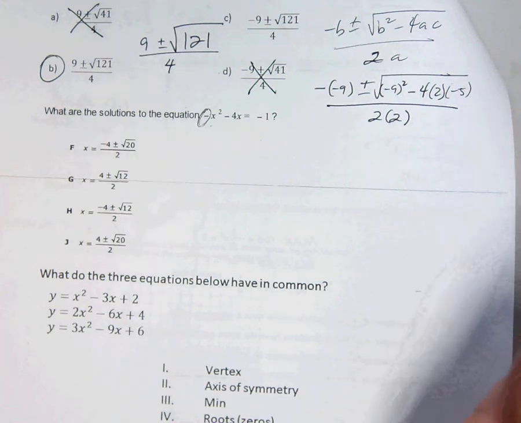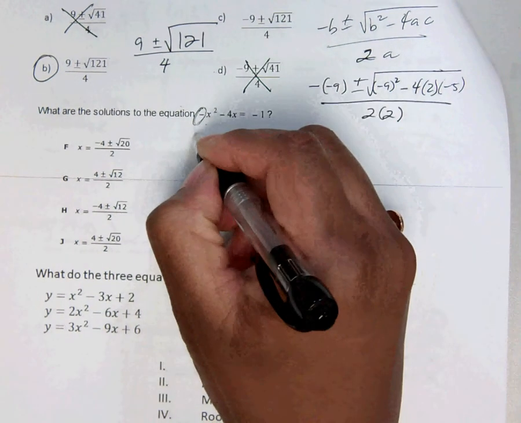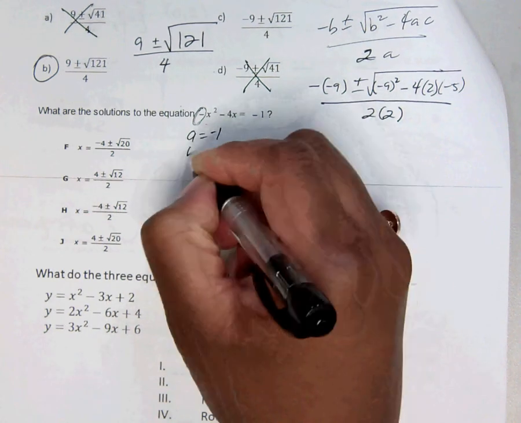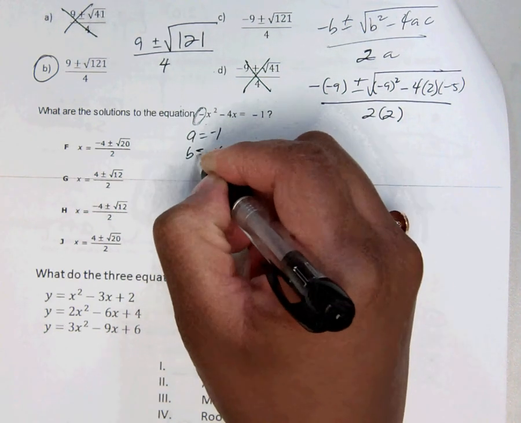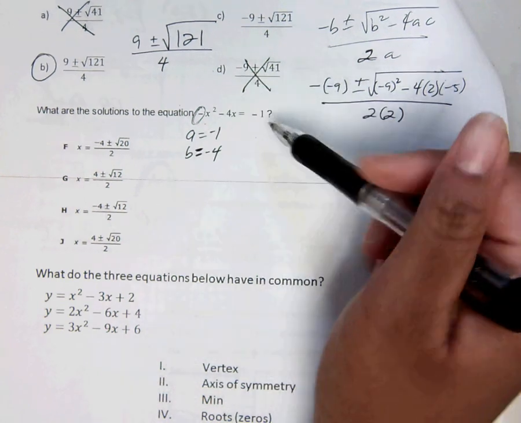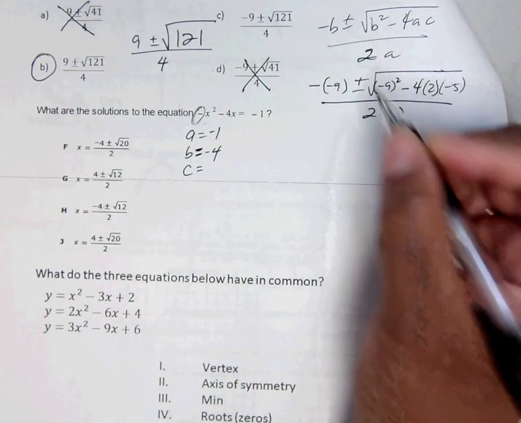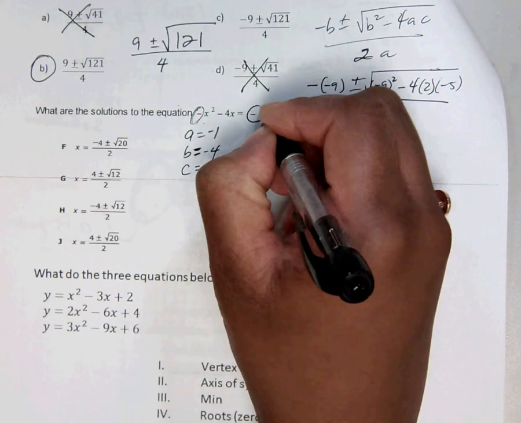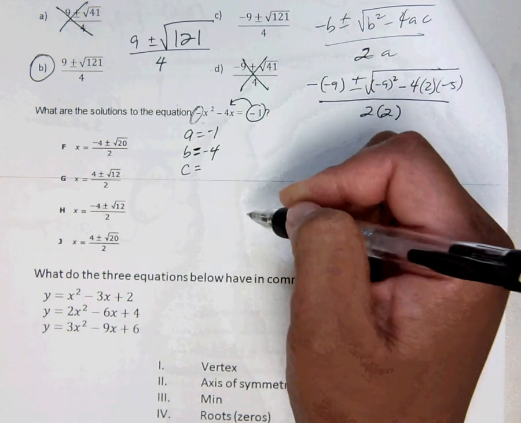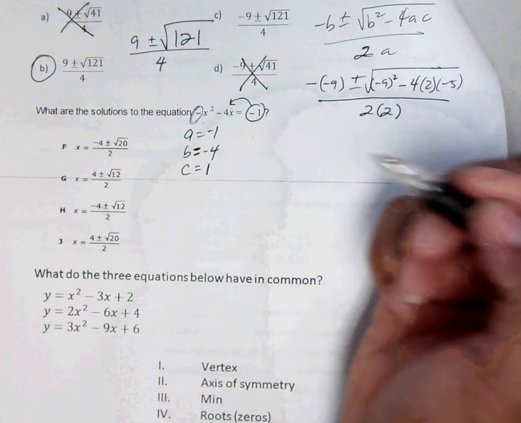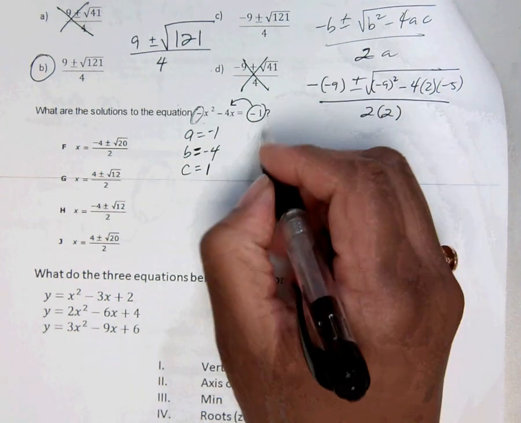A is negative 1, B is negative 4. Okay, what about C? Can I say that C is negative 1? The answer is no. This must equal 0. So you take him over to the other side. You make him positive. So C is positive 1. Now we use the formula and we plug everything in.